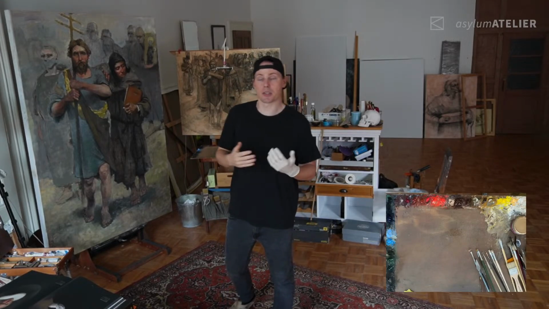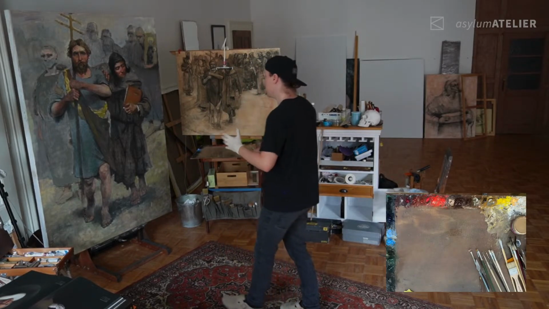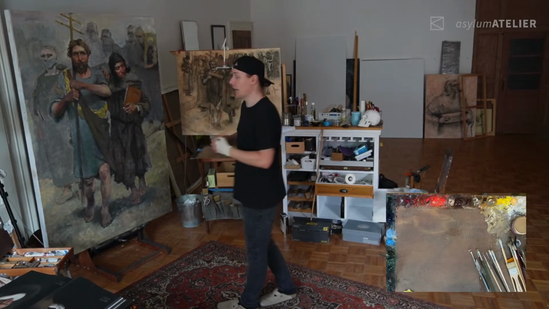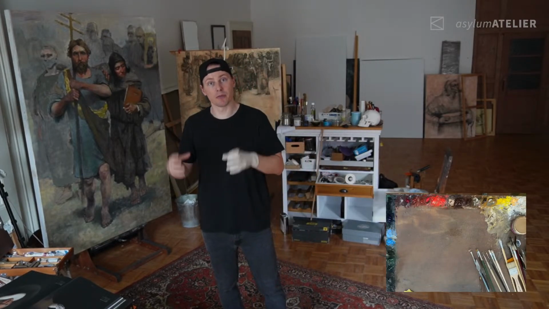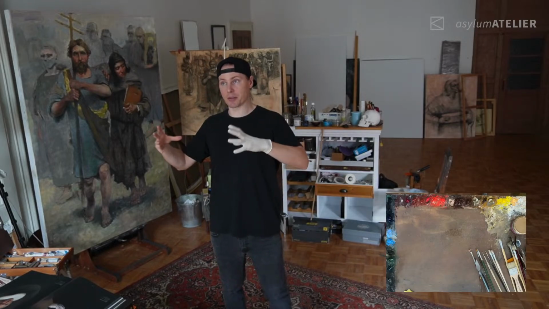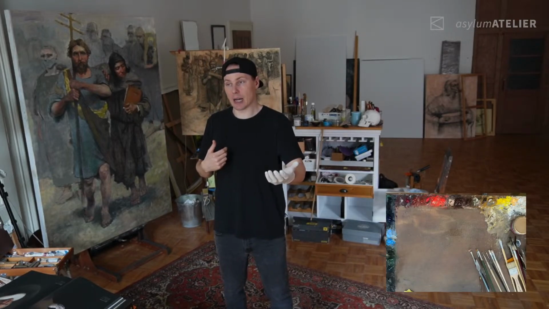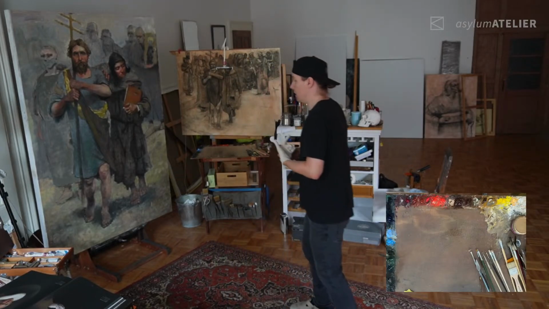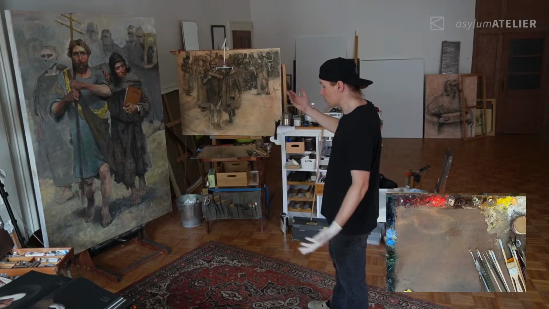I'm not saying that it's not a valid method of painting. I know great artworks that came out of that kind of specific preparation when everything is figured out. But for me personally, I get easily bored with just copying that. So I like to have a little more fun, a little more freedom with my brush.